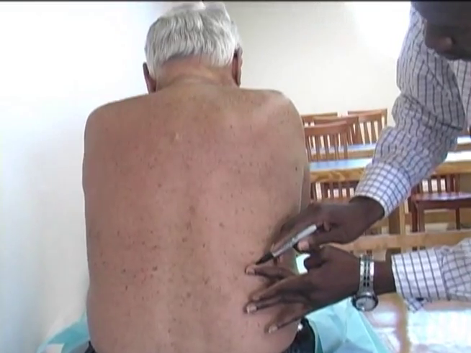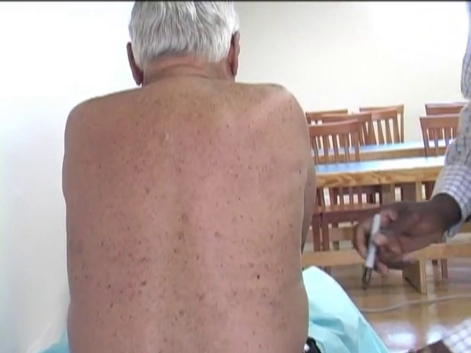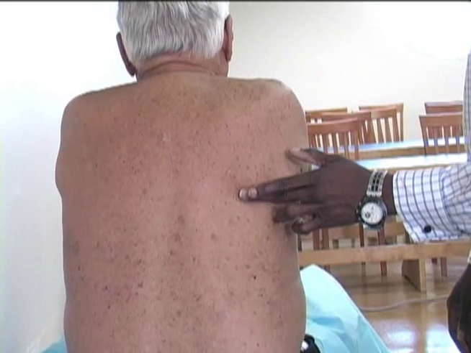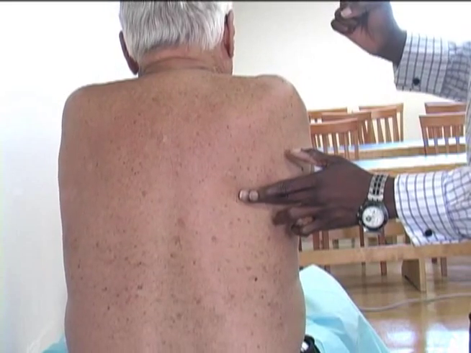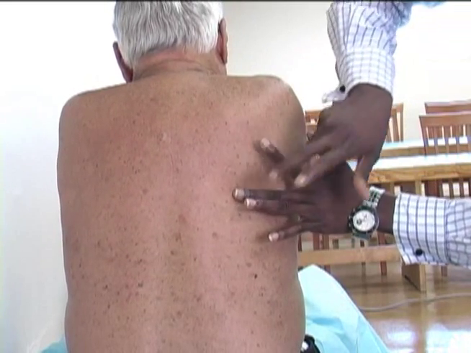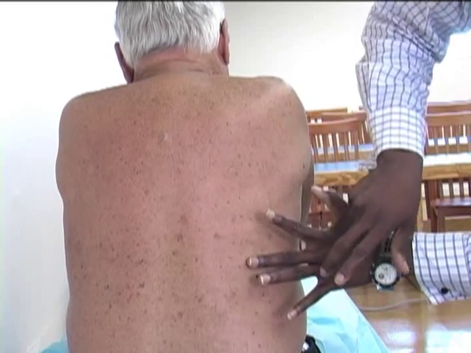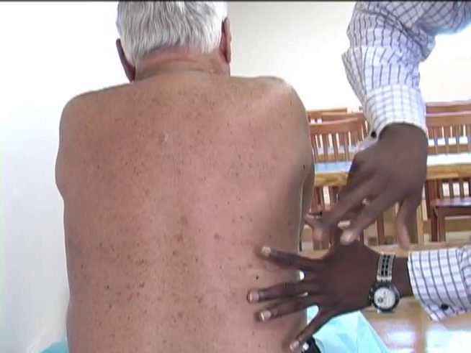A line is marked. We will then repeat the procedure, asking the patient to breathe normally, then take a deep breath in and hold it, and repeat the percussion. Again, looking for a change from resonant to dull.